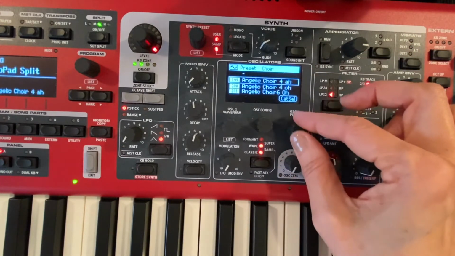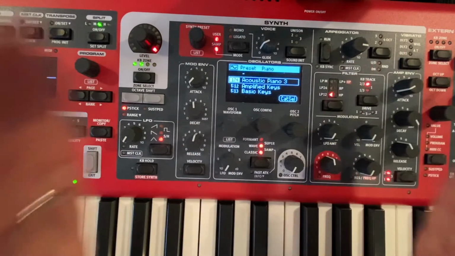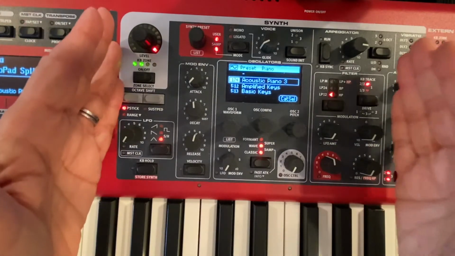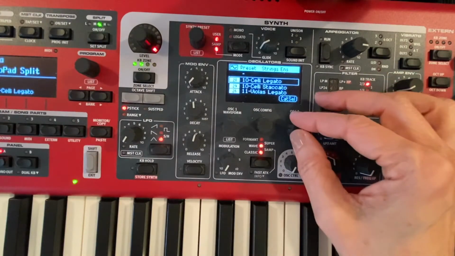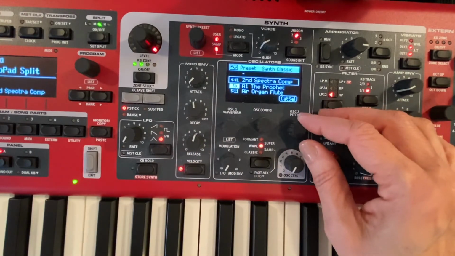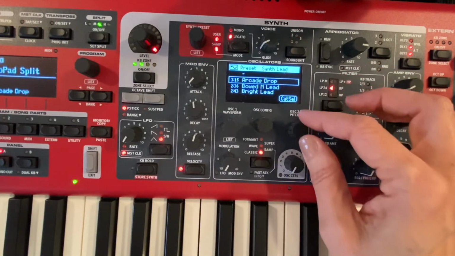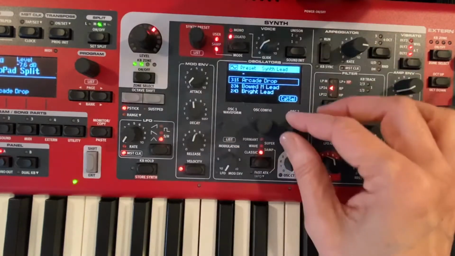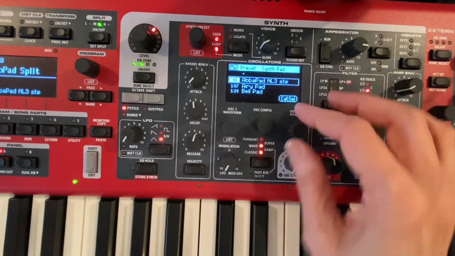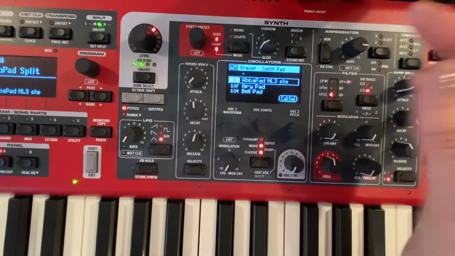So starting at the beginning, you have bass, choir, drums. These are all the sounds that can be saved to this engine. Then we have synth classic, synth leads, pads. So this is the category selection.